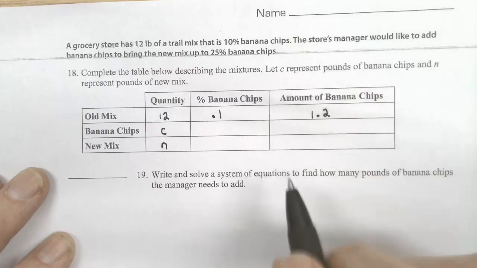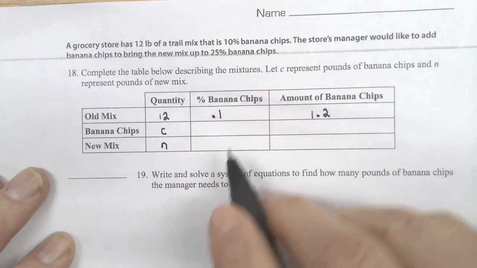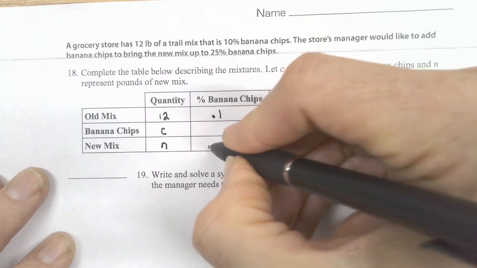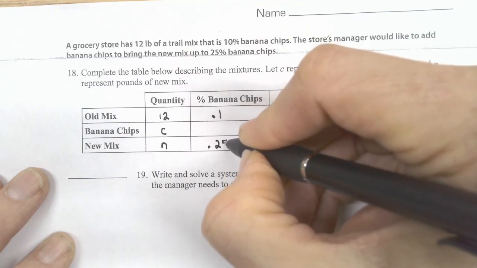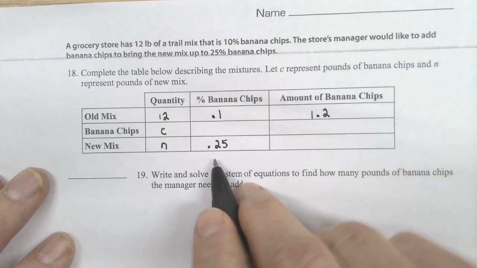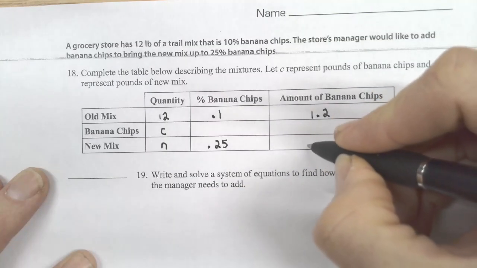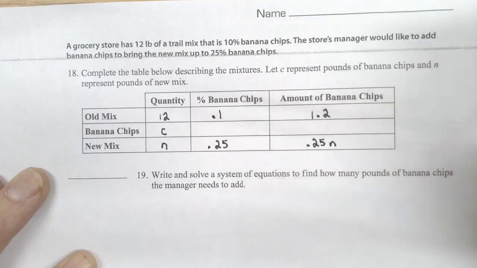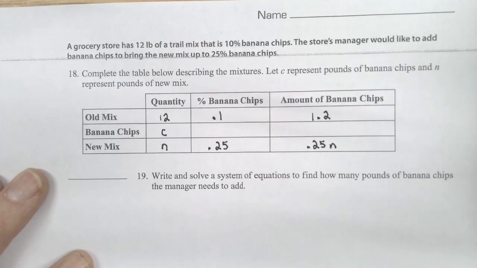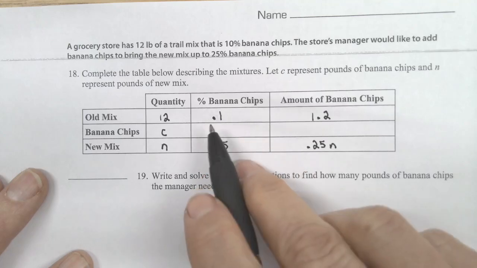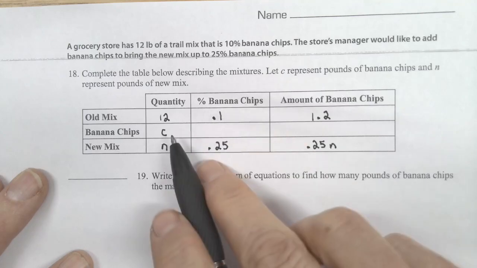And what we know is that 25% of the new mix will be banana chips, and so we'll put 0.25 in there. And then the amount of banana chips will just be 0.25 times however many pounds that new mix is. We don't know yet. And when we're looking at this middle column, what percentage of the banana chips are banana chips?